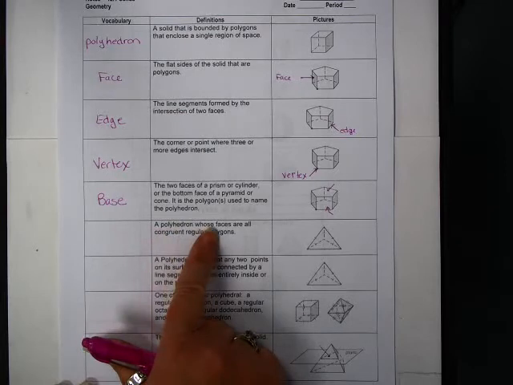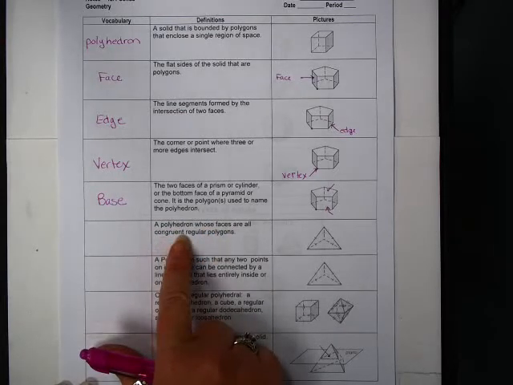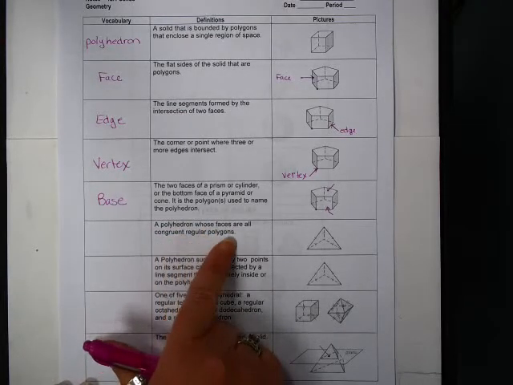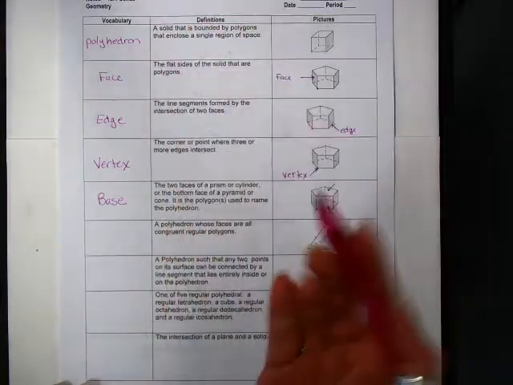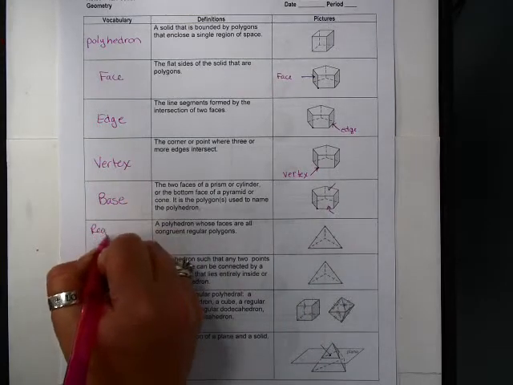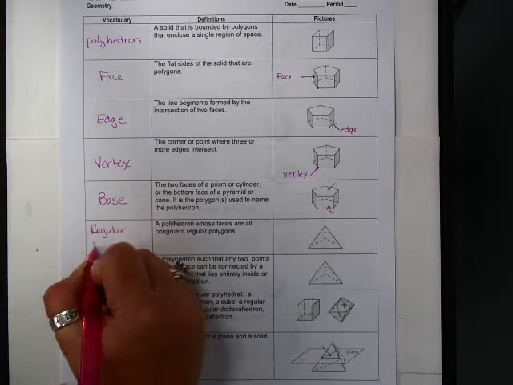A polyhedron whose faces are all congruent regular polygons. Well, if they're regular polygons, then it's a regular polyhedron. So, regular polyhedron.